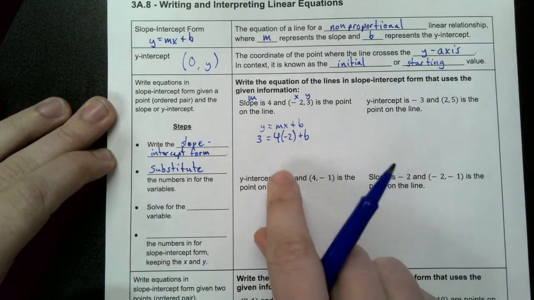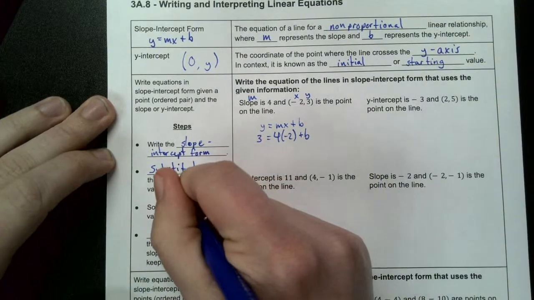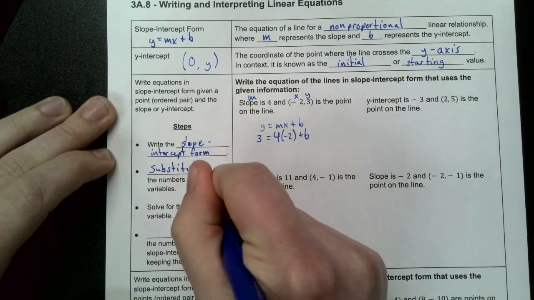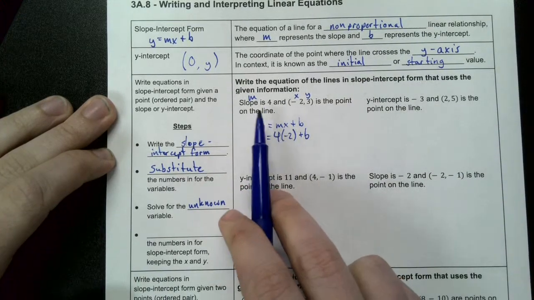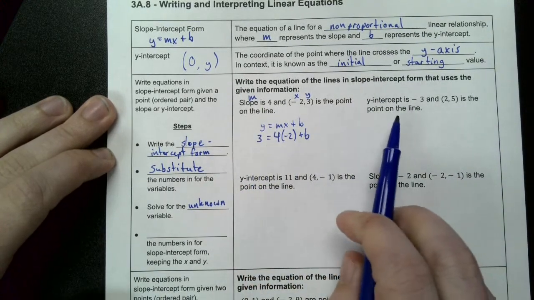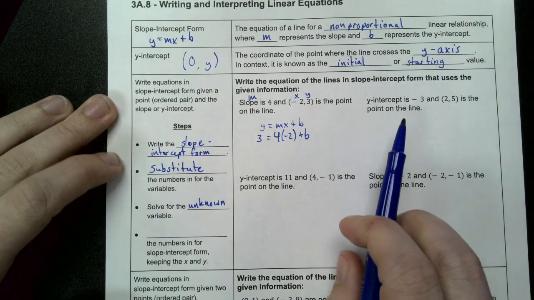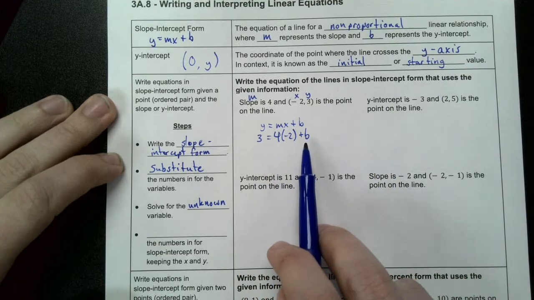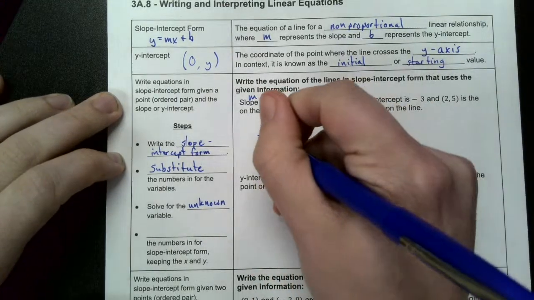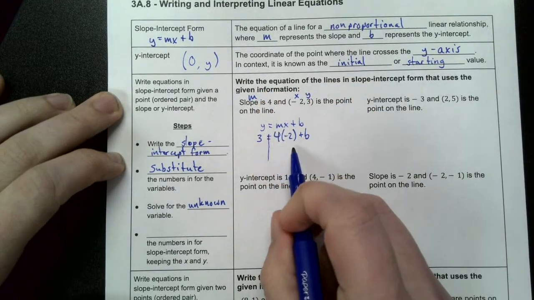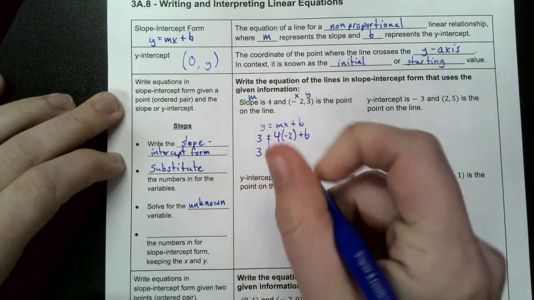Then what you're going to do is solve for the unknown variable. Could be b if we're given the slope. On this one, you'll see we're actually going to end up solving for m, which is the slope. But you're just going to solve like this. This is just a regular solving equation right now. So the first thing that I'm going to do is take 4 times negative 2 to get me negative 8.